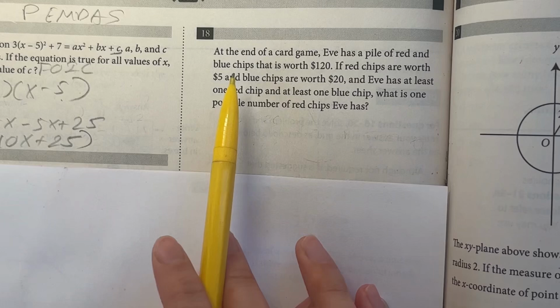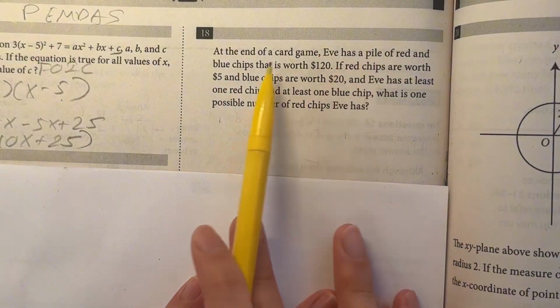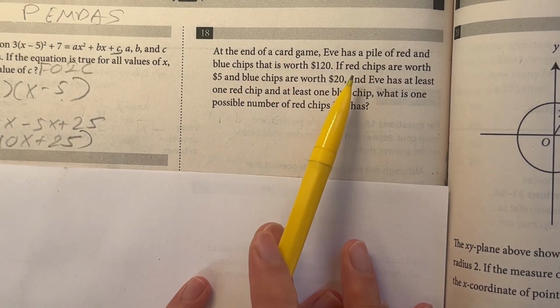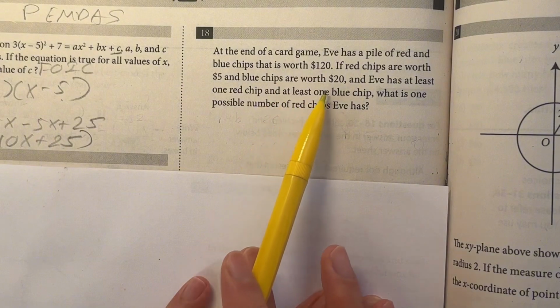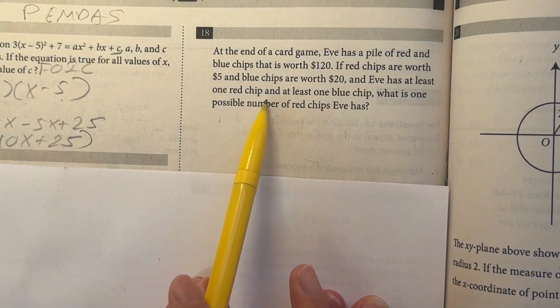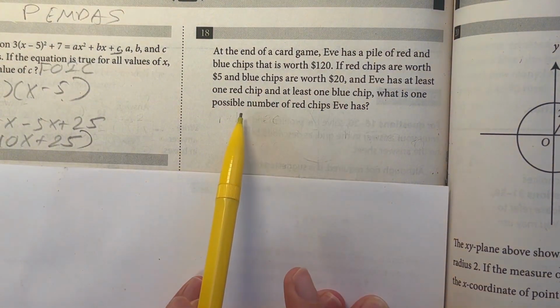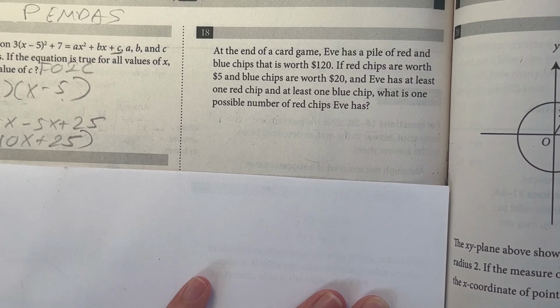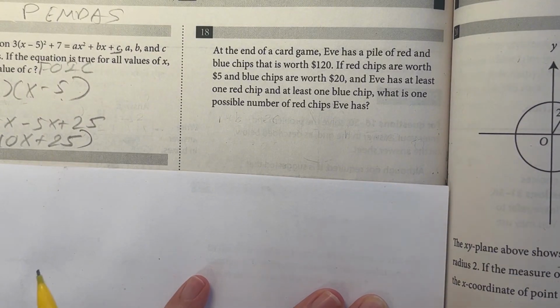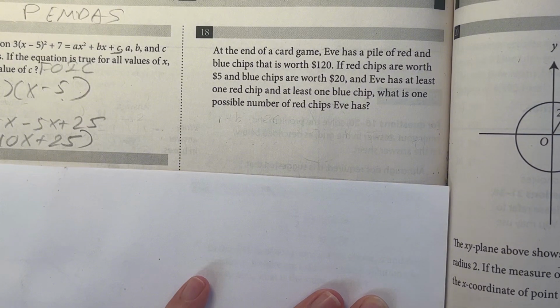Number 18, at the end of a card game, Evie pulls a pile of red and blue chips that is worth $120. If red chips are worth $5 and blue chips are worth $20, and Evie has at least one red chip and at least one blue chip, what is one possible value of red chips Evie has? So this is one of the easiest types of questions because there are multiple answers. So you don't have to worry about there being only one answer.